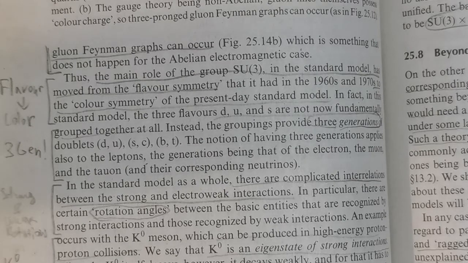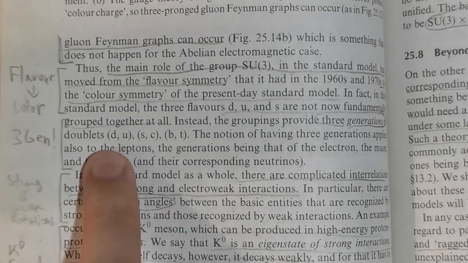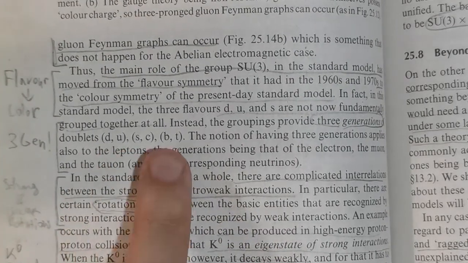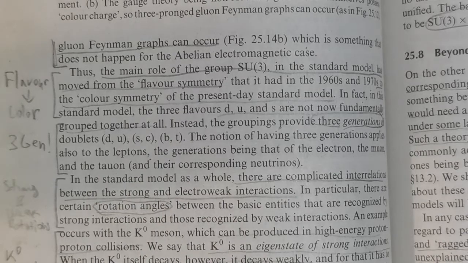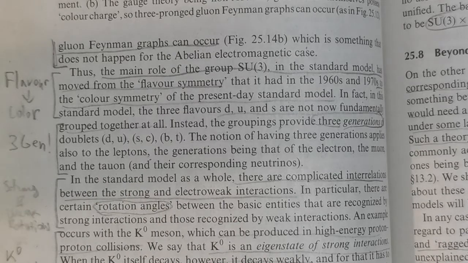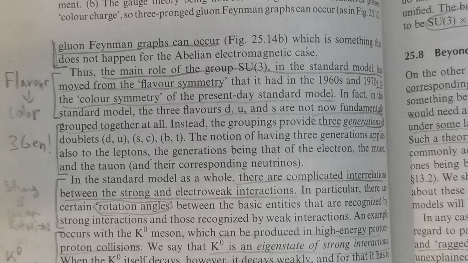And the notion of having three generations applies also to the leptons, the generations being that of the electron, the muon, and the tauon, and their corresponding neutrinos. So it seems that we have three generations of matter for some reason. And the question is why it is that magic number 3 here.